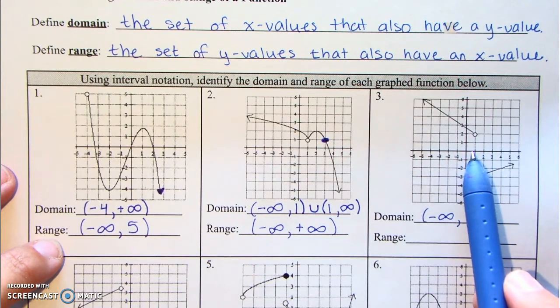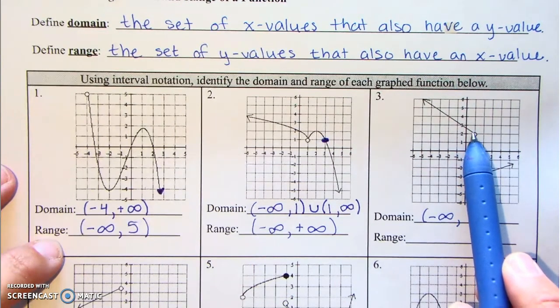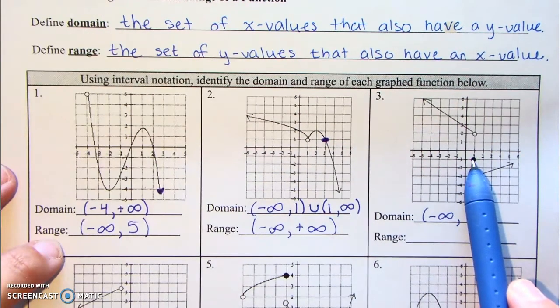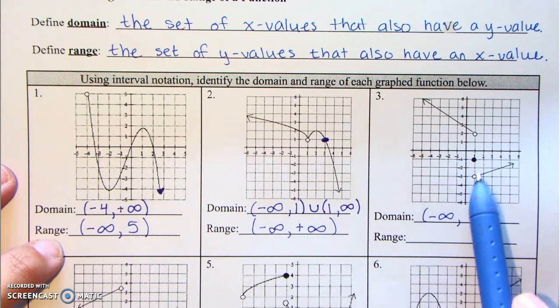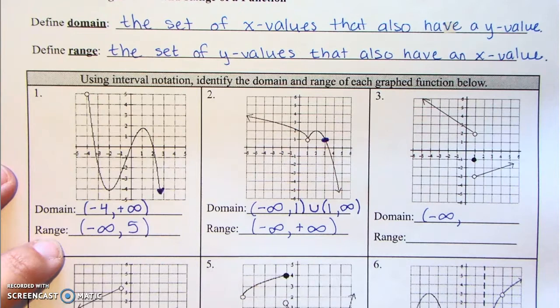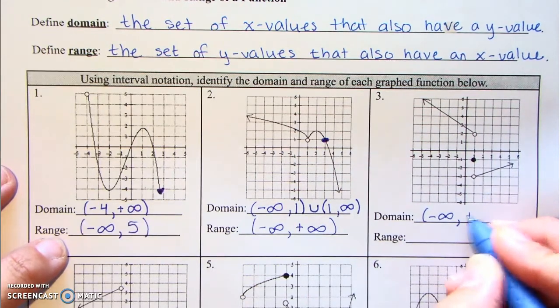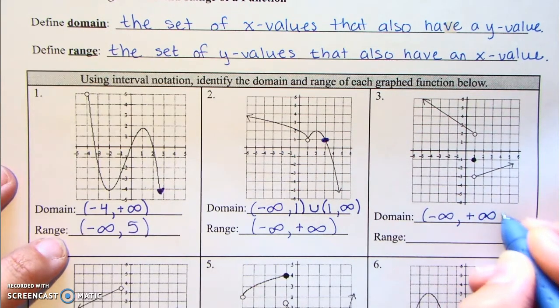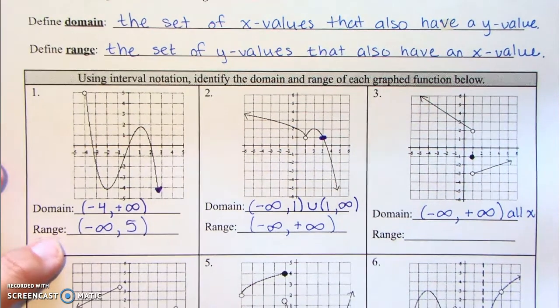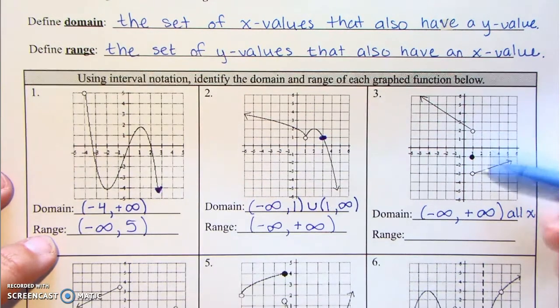So there is an x value for 0.99999. Is there an x value for 1? Yep, it's right here. Is there an x value for 1.000001? Yeah, right here. And then it picks up and keeps going to an arrow. So guess what? The domain is from negative infinity to positive infinity, which means all x's, all real x values. So even though this funny thing happens, there was actually an x value defined for every y value.